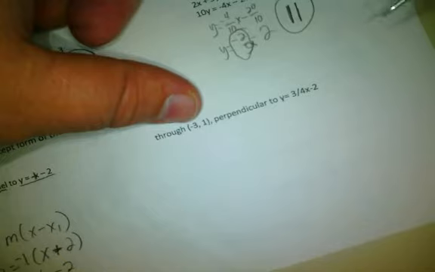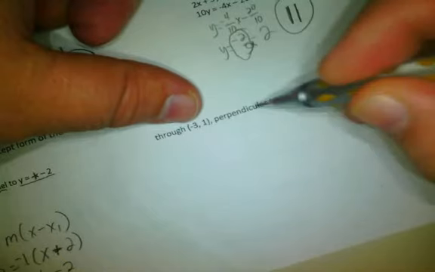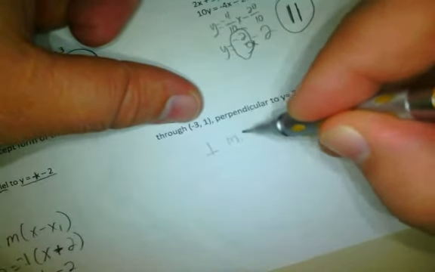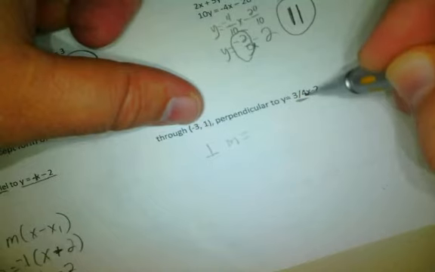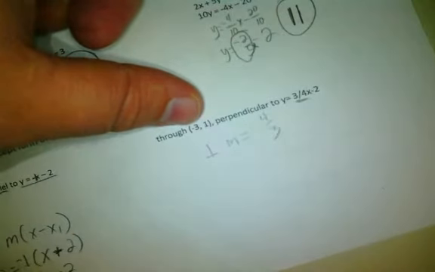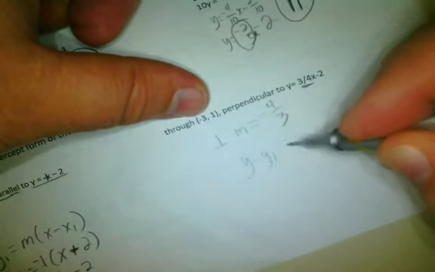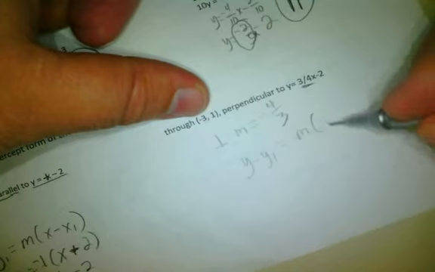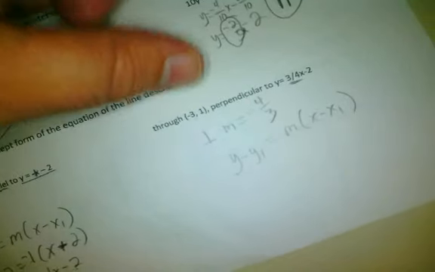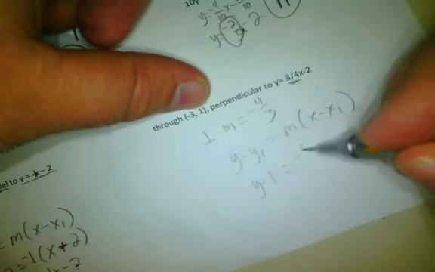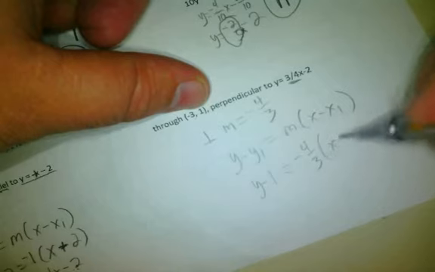As for this one, here we have our slope of this one. We're supposed to be perpendicular. Well, perpendicular means that our slope would be negative, because that's positive, 4/3. Okay, so now I need my points, and I'm going to use the same formula. y minus y1 equals m times x minus x1. My y1 is going to be 1. y minus 1 equals, my m is negative 4/3 times x minus my x1 is going to be negative 3.